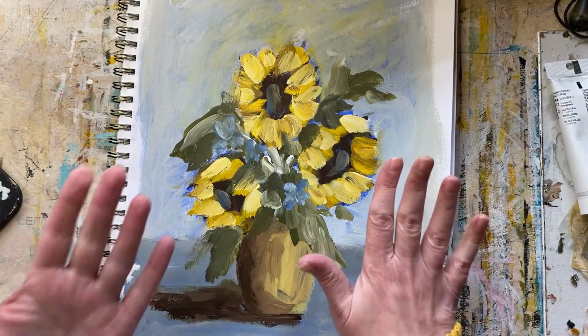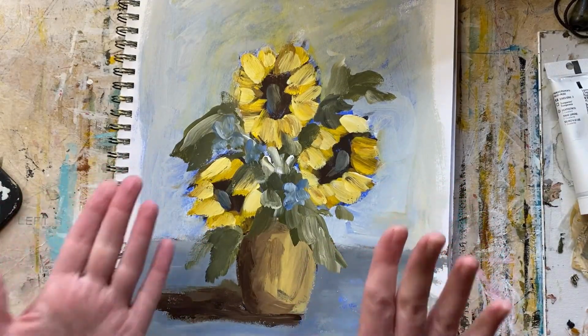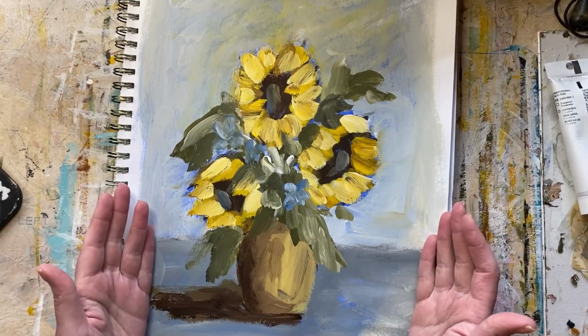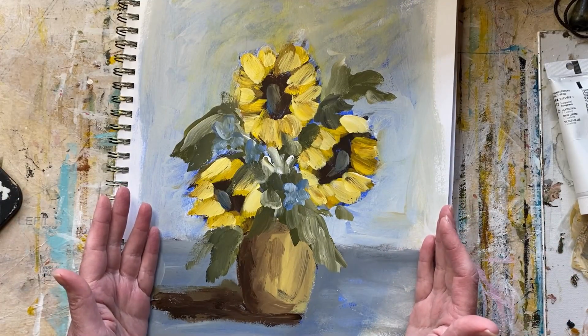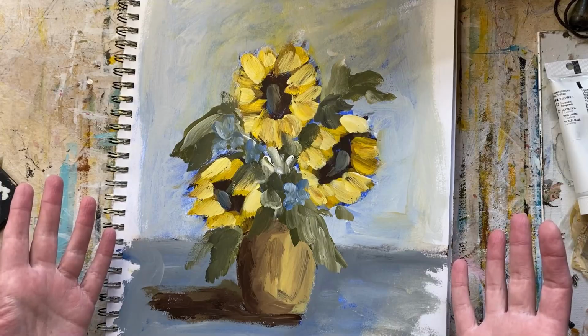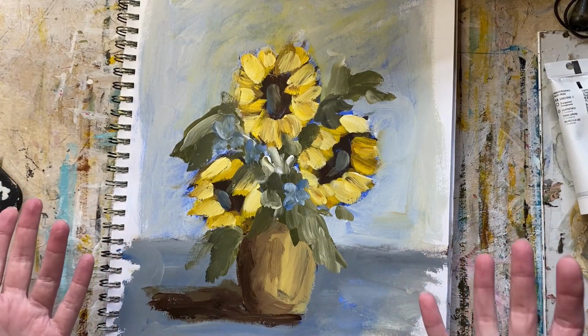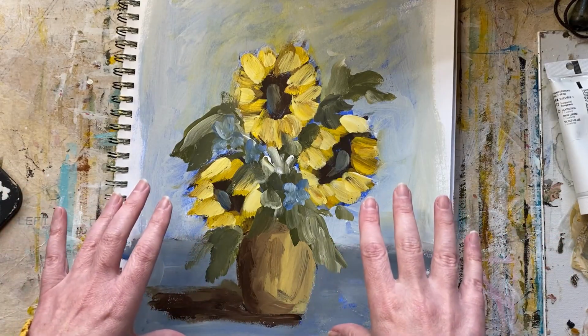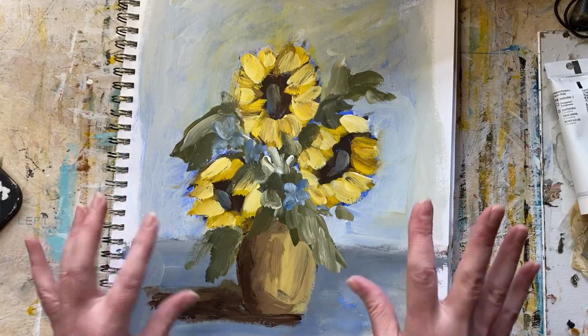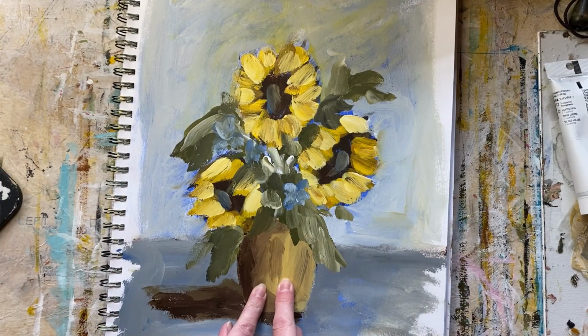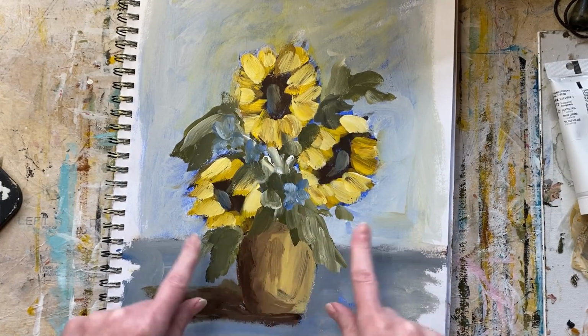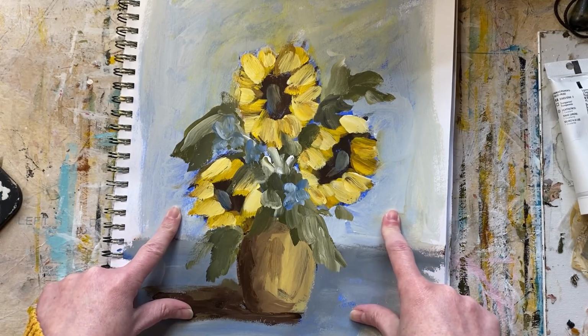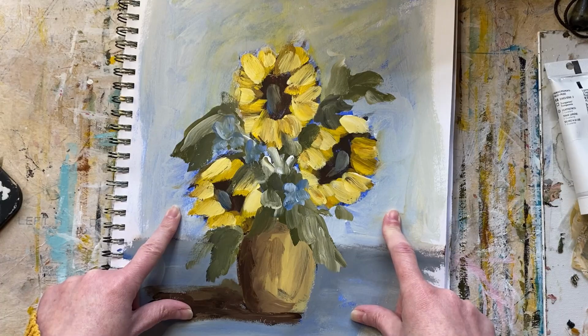So there is a lot of push and pull going on here, and that is one of the reasons why this painting turned out the way that it did and is pretty. If I had, for example, changed this and the container and the flowers were warm, and I also painted the background a warm color like brown, it would not look the same at all.